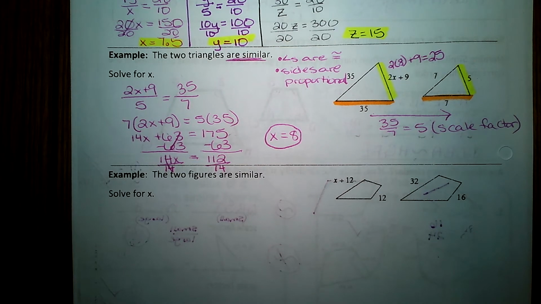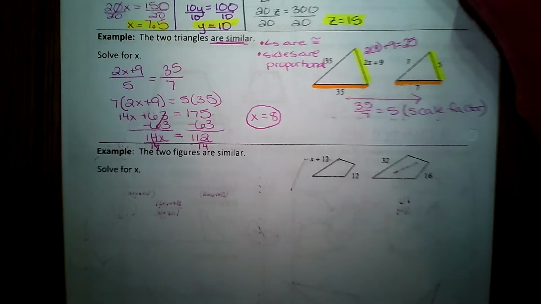Okay, one more to go. I'm going to talk through this last one. I hope after 3 examples it's starting to make sense for you.